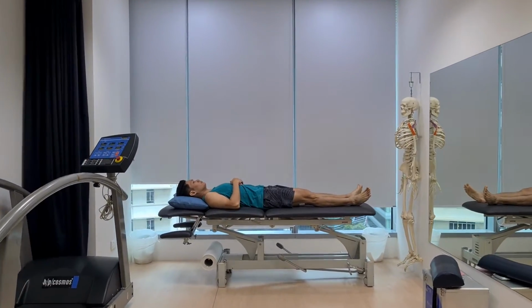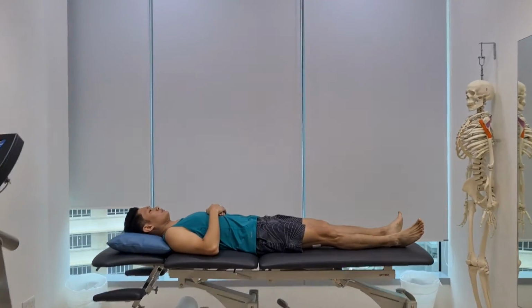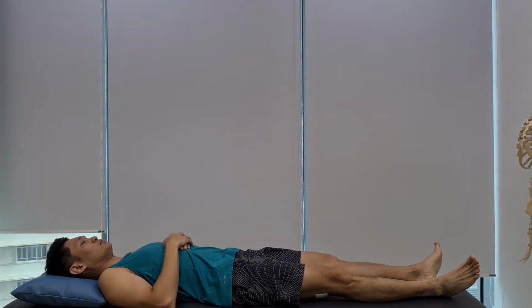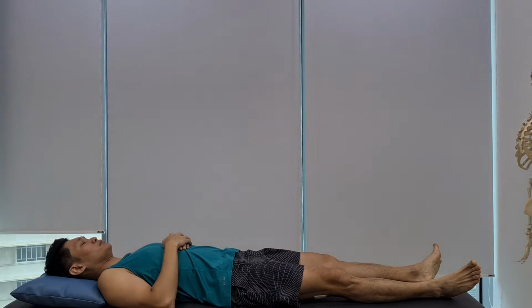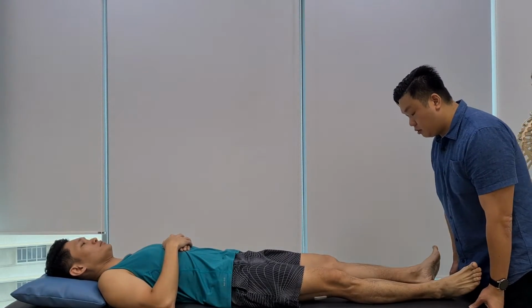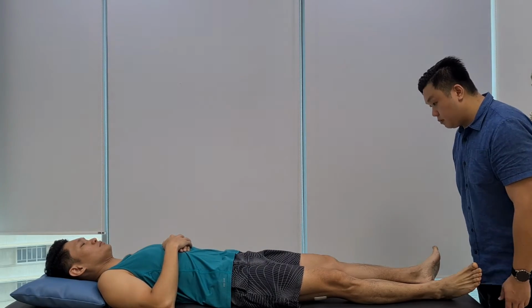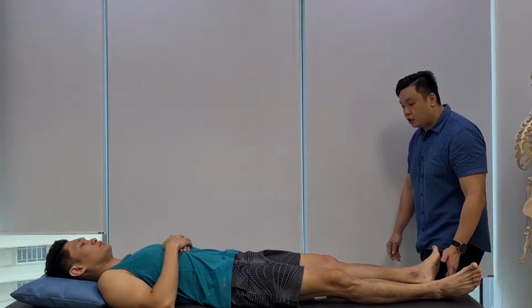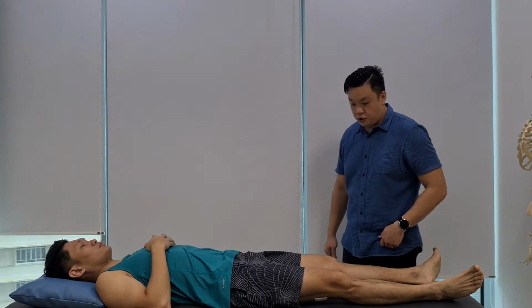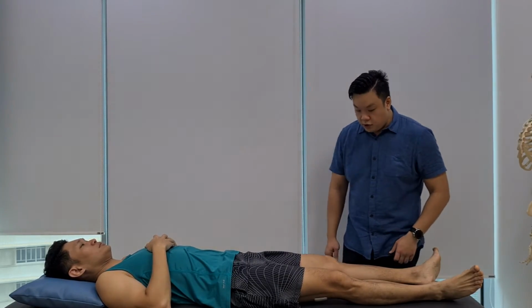So we'll shift the camera closer towards the bed, towards the plinth. So maybe around here. So the first part of the assessment will be observation. We'll be observing the hip positioning. So for Ye Kai over here, he has a bit more external rotation of the hip in resting.